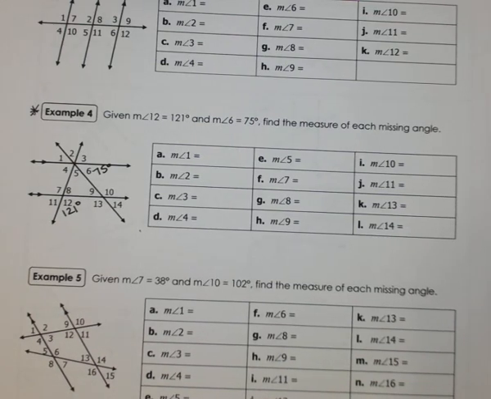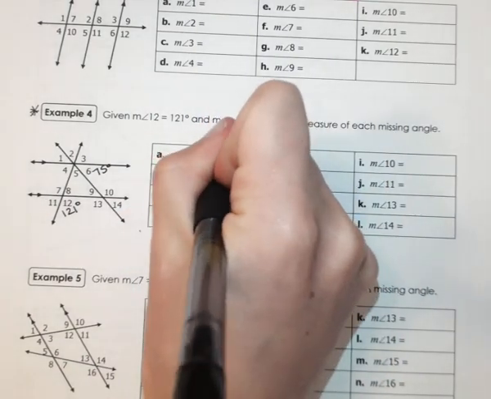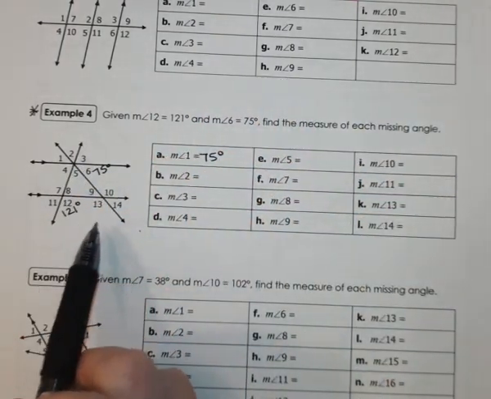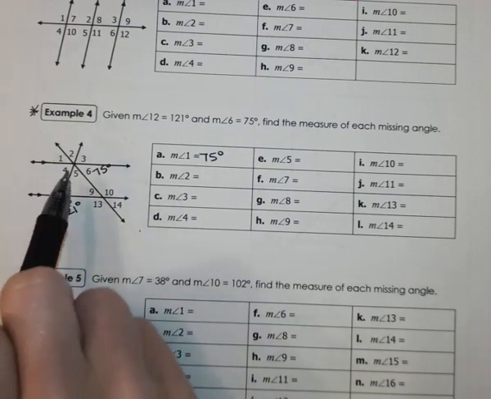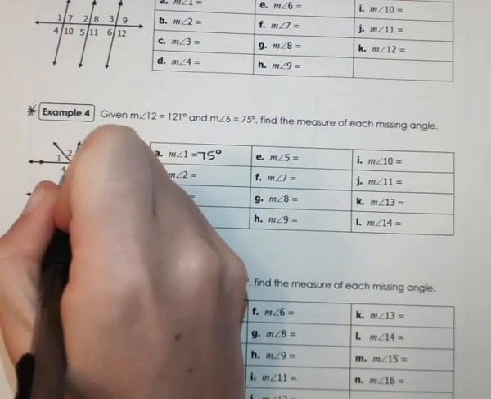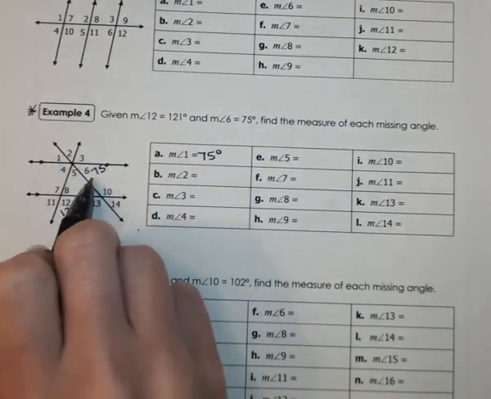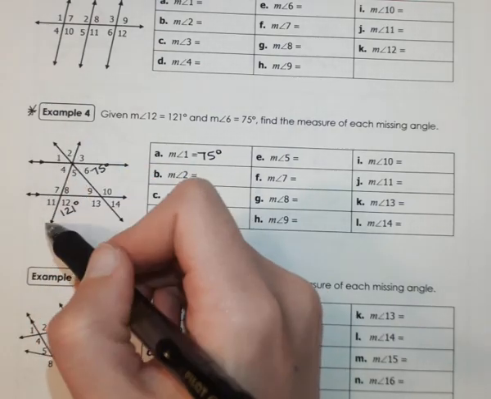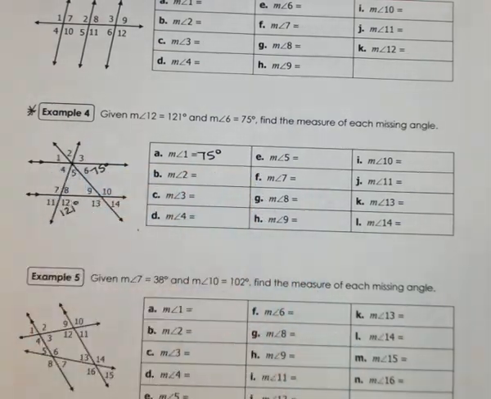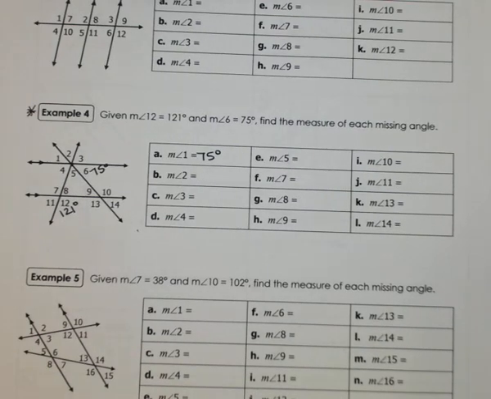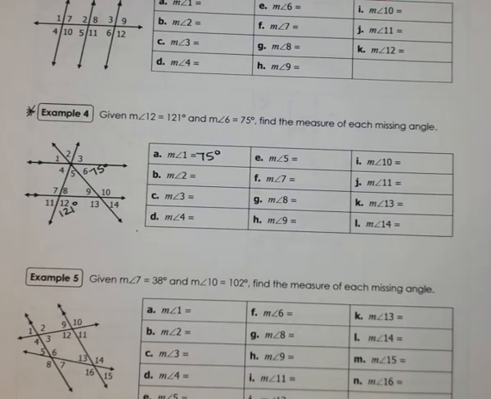Measure of angle 1 is going to be 75 degrees because, and I'm not going to try to label it all here, it's just going to get messy, but 1 and 6 share the same vertex. They're vertical angles. Imagine if this line was gone, these would be vertical angles. Alright, let's look at measure of angle 2. Can we get measure of angle 2? Not quite yet. We might have to do some jumping around here.